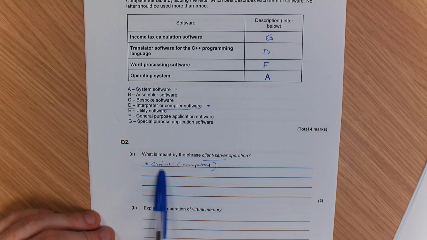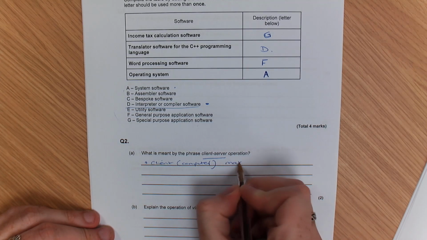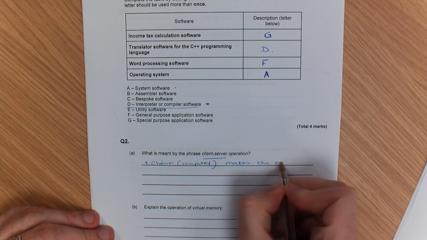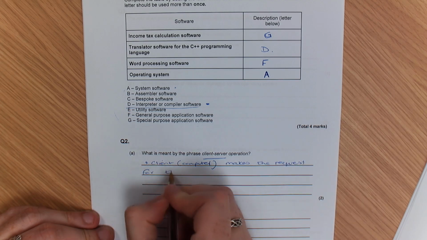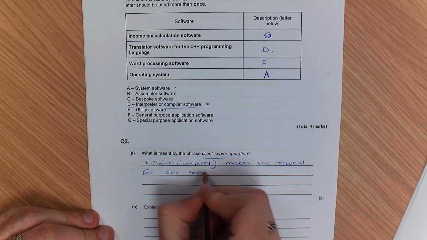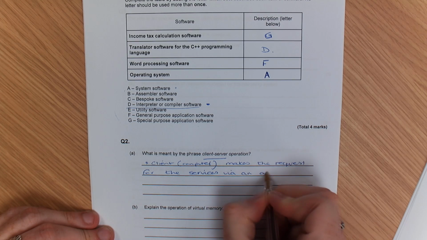So with this, you've got the client who makes the request for the services via an application, all right?